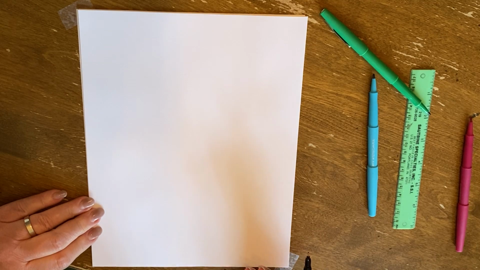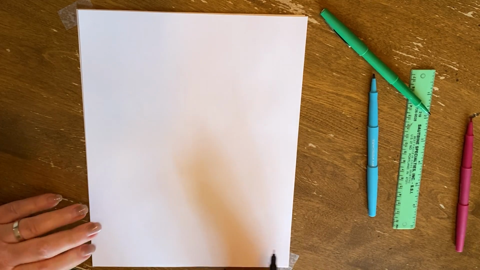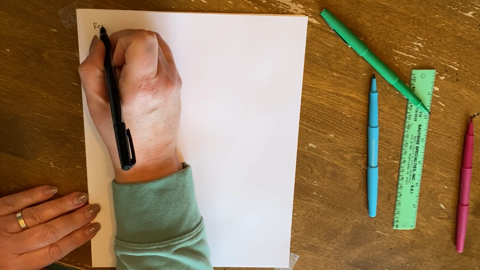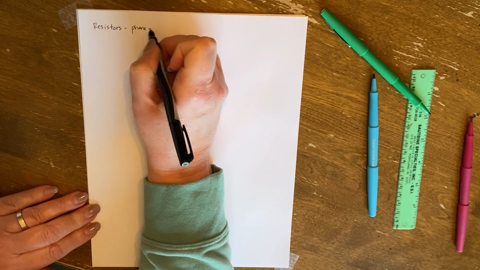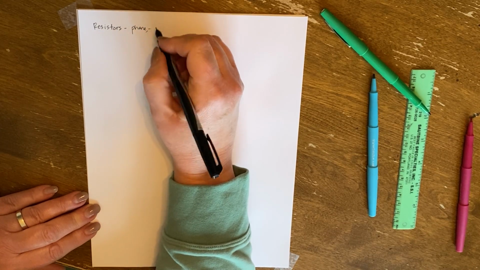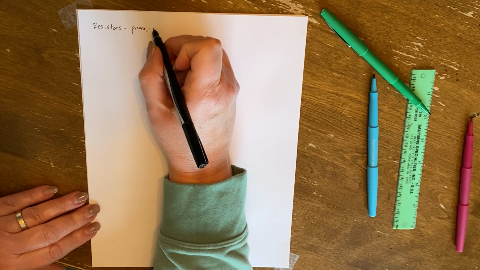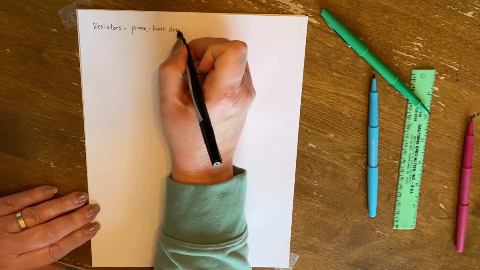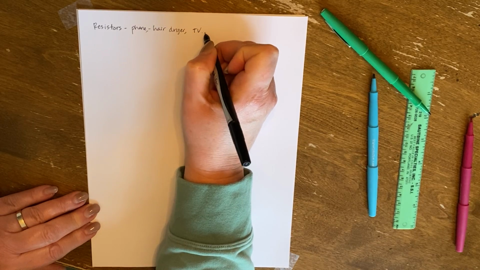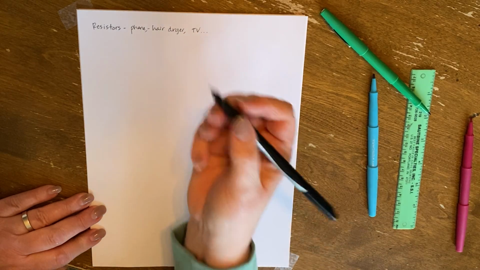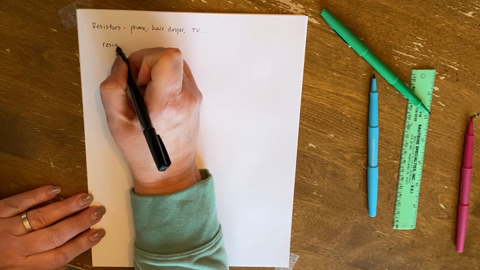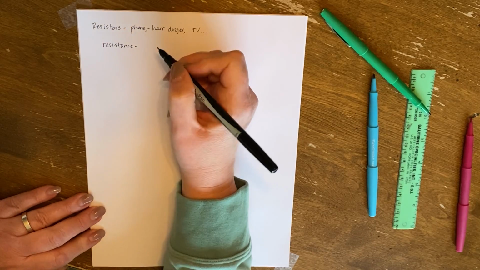So all the current flowing doesn't really do us any good unless we have something to hook it up to, like a phone or a toaster or a hairdryer or whatever. All of these things are considered resistors. So anything that we plug in or we use this electric circuit for is a resistor. And these resistors impede the flow of the electrons.